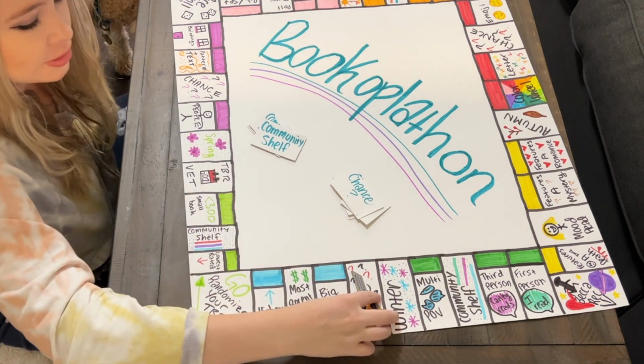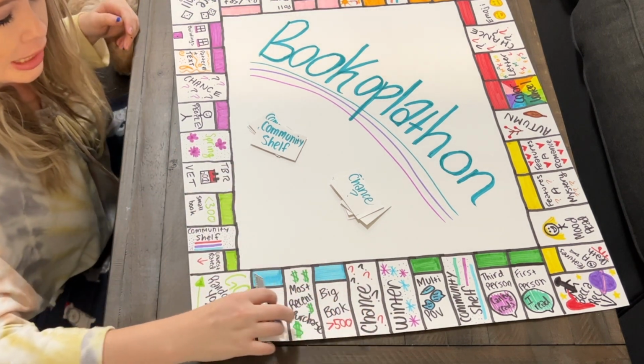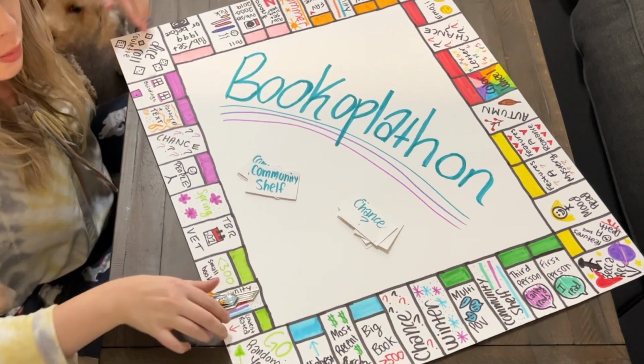1, 2, 3, 4, 5, 6. Community shelf. Oh my god. We keep landing on the cards. So what's this one? 1, 2, 3, 4, 5, 6, 7, 8, 9, 10, 11. Chance.